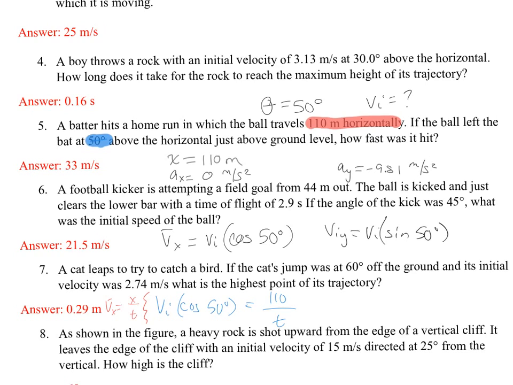Is y 0? Why would y be 0 here? The question was, is y 0? Jake? Because when you're hitting the ball, no matter how far you hit it, it's always going to end up back on the ground. Yeah, the ball ends up back on the ground.